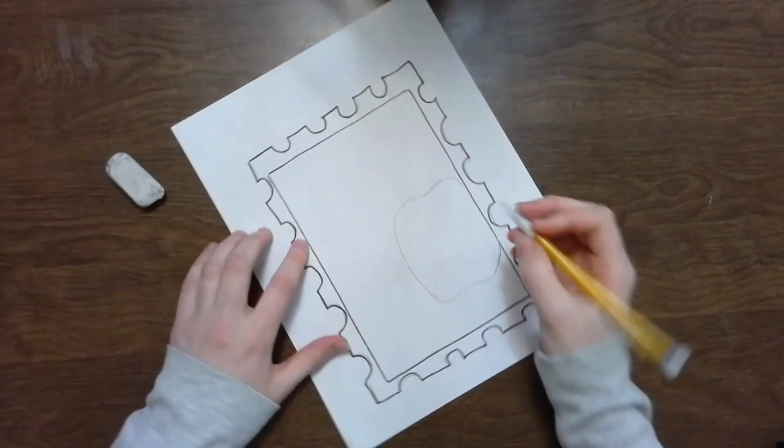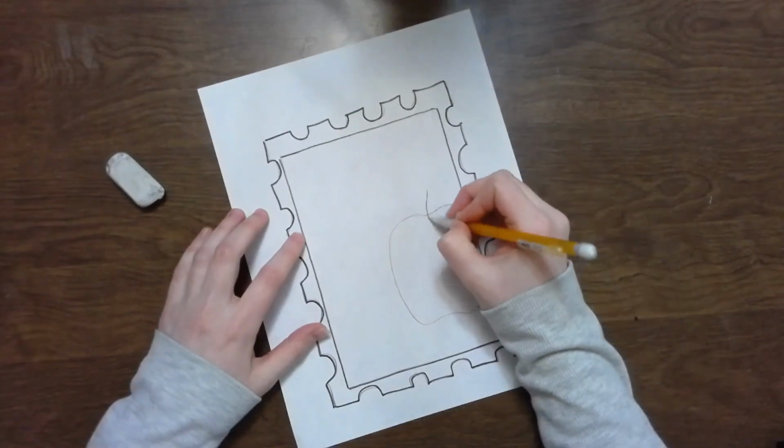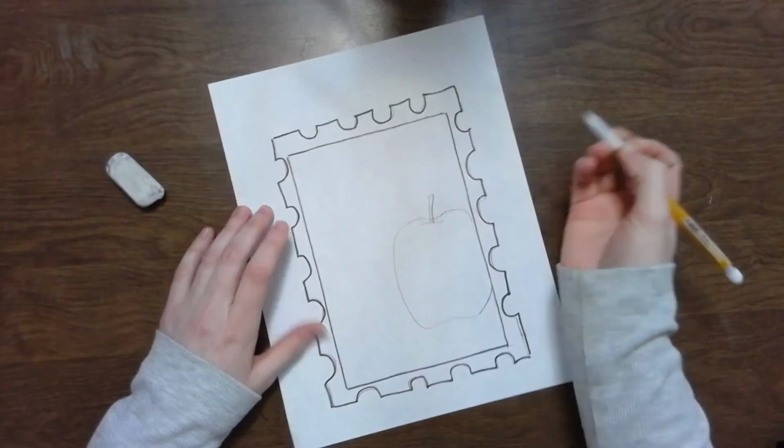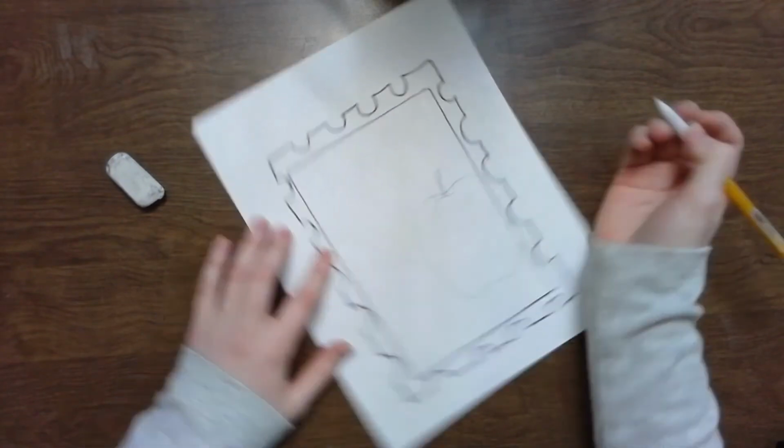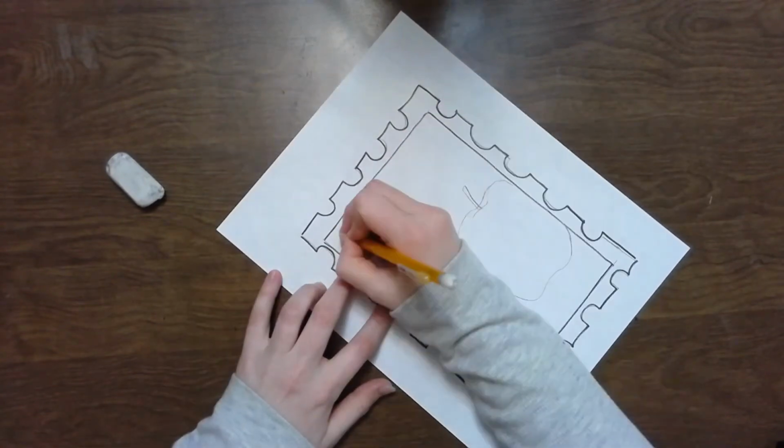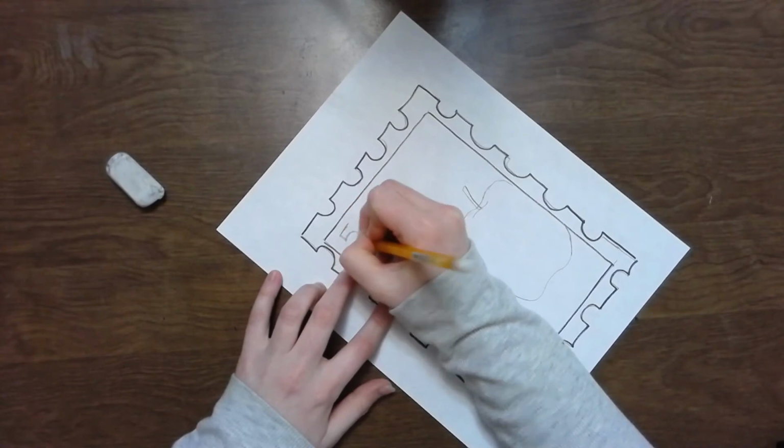You also need to think about how much you want your stamp to be worth. Stamps are all different prices. I'm going to make mine a 5-cent stamp. And make sure you include that.